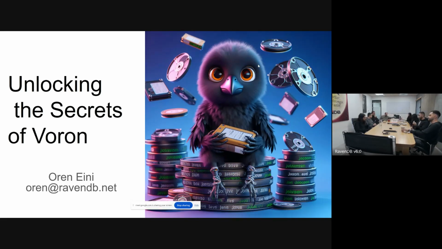So just to give you some context about how it works. Voron is the storage engine. This is how we write bytes to disk. The first storage engine that we used was something called ESENT, which is an embedded storage engine that comes with Windows. This is now open source if someone wants to read it, it's C++.